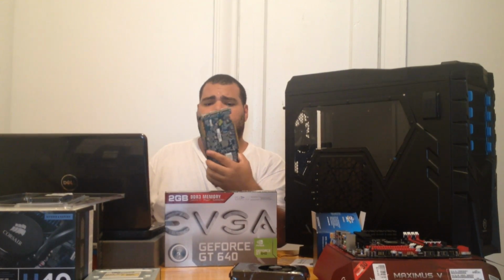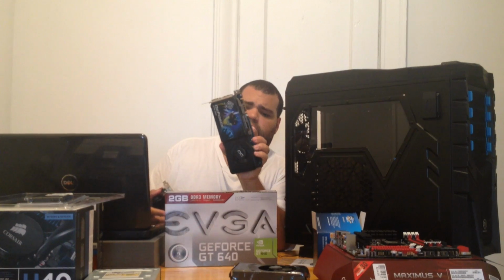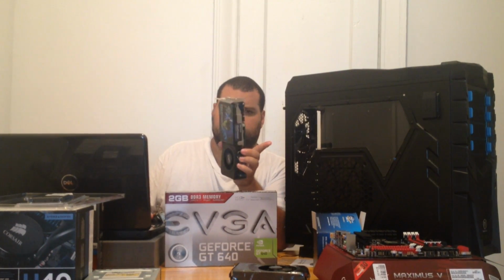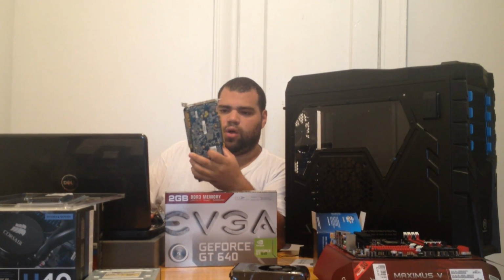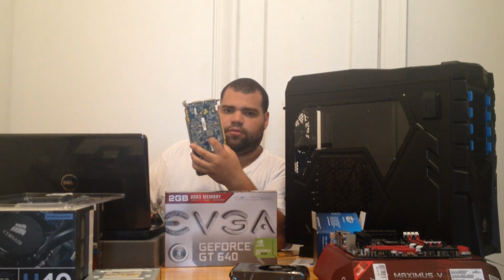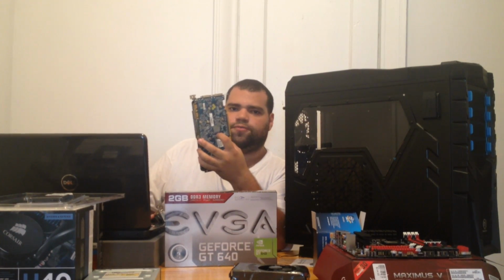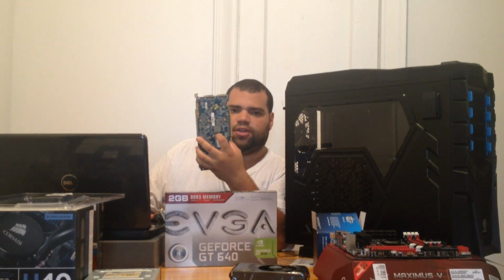It's a lot bigger. But this actually has 2 gigabytes of RAM. This one only has 1 gigabyte of RAM. If you're saying, well, the RAM is on the motherboard, no. These use their own dedicated RAM, and they have a graphics processor on them, so it takes the burden off the CPU and runs its own processor on the card.